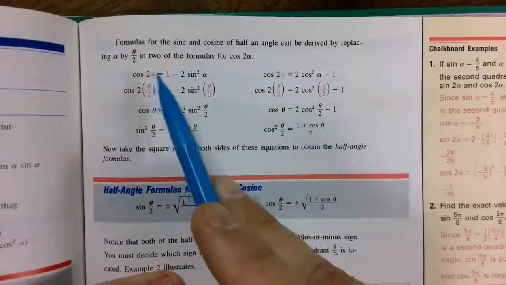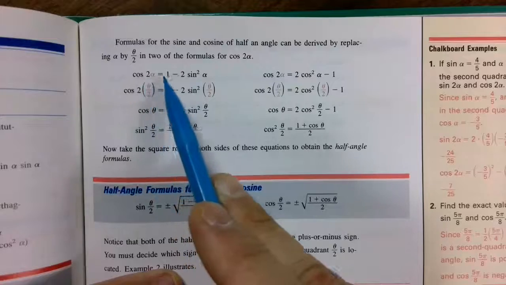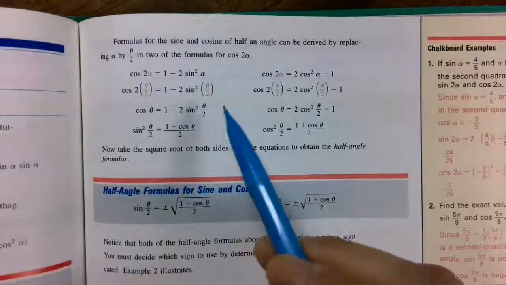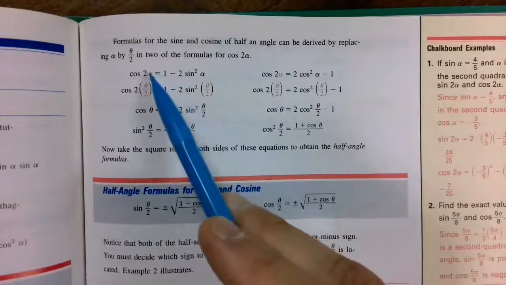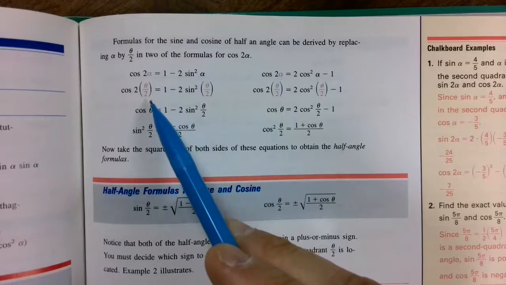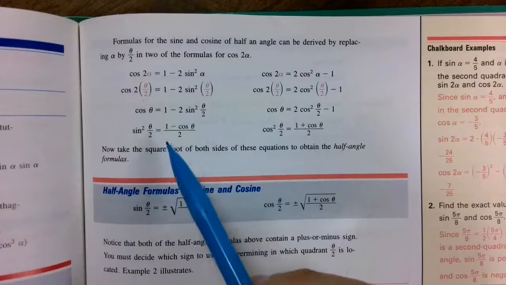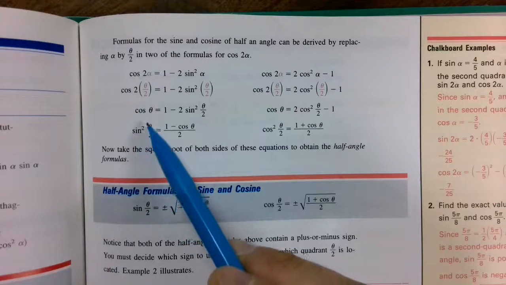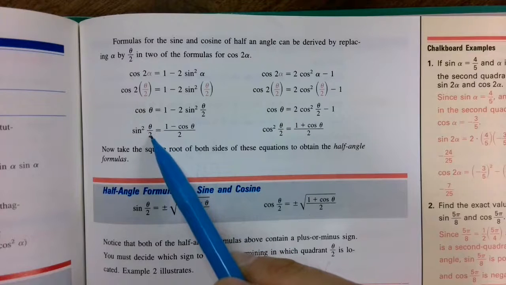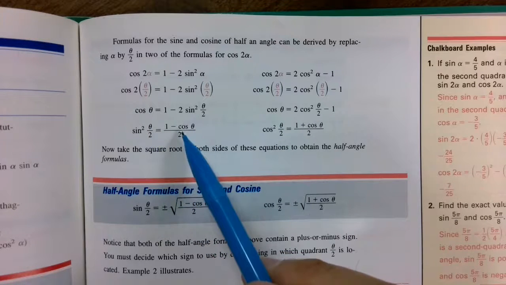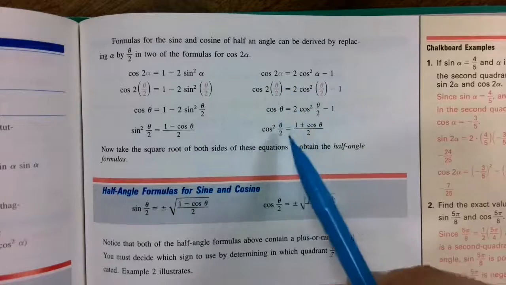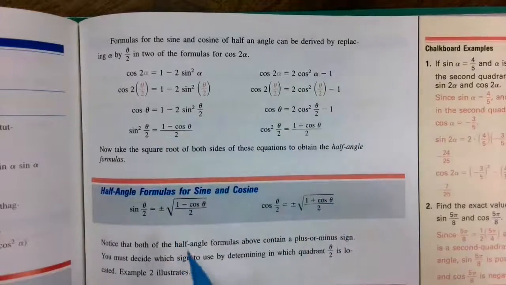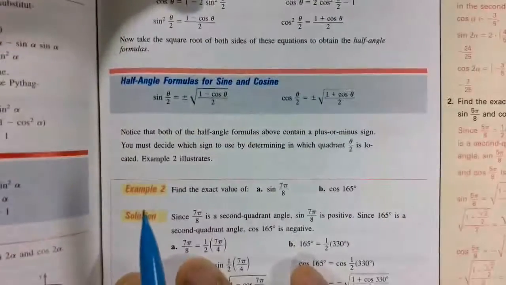It says cosine of 2A is 1 minus 2 sine squared A. That was one of the things we came up with just now. If you replace the A with theta over 2 and you simplify everything, then you're left with this. The sine squared of theta over 2 is equal to 1 minus cosine theta over 2. And then you do the same thing here to get this. So we're going to take the square root of both sides, and we'll get this. It's called the half angle formula.